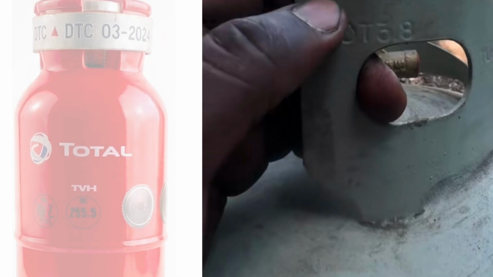If you find, for example, they put MFC 09/28, that means that cylinder was tested, or that cylinder was manufactured in September 2028. If you find they indicate MFC 06/26, it means it was manufactured or it was tested in June 2026. Are we together, dear ones?